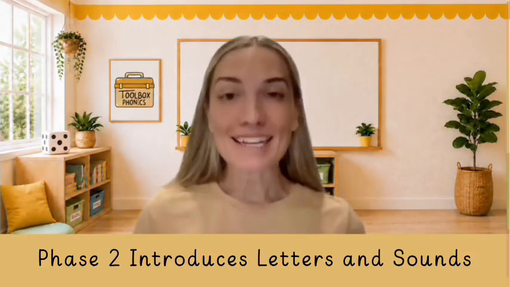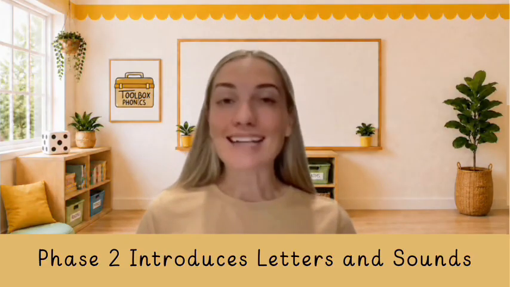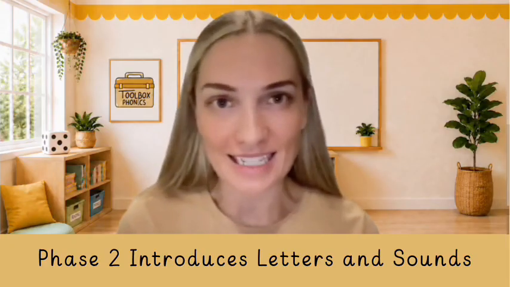Phase 2 then introduces letters and their corresponding sounds, and a lot of the core skills that children will use throughout all of the later phases are introduced here. It is at this phase that we take the letters within the alphabet and match them to a sound.